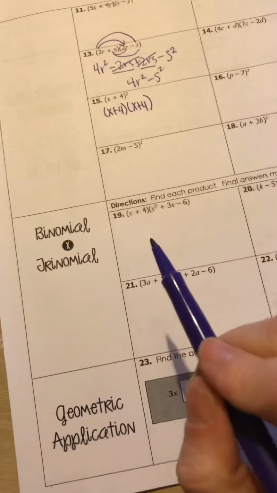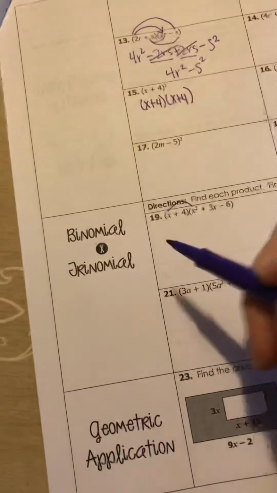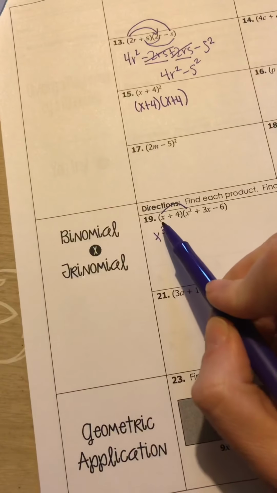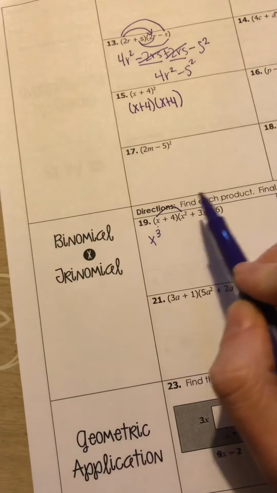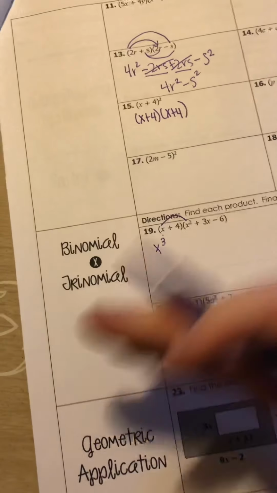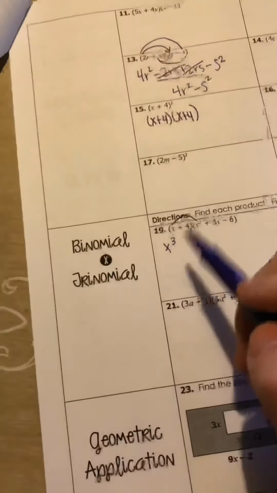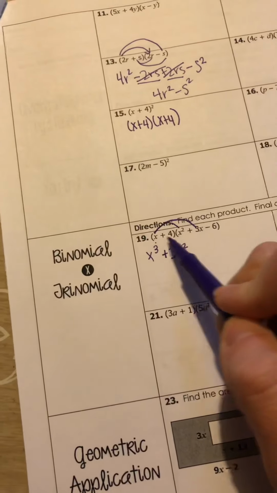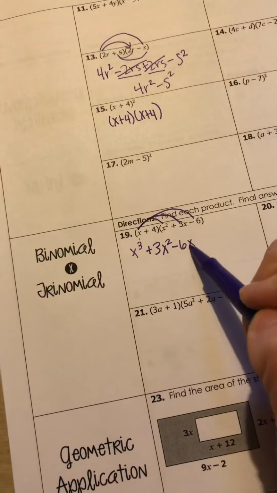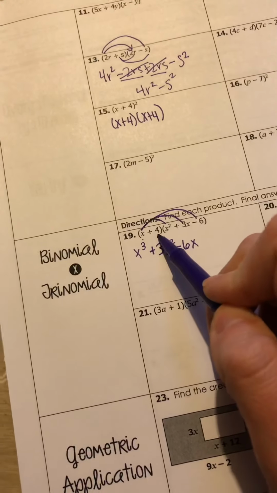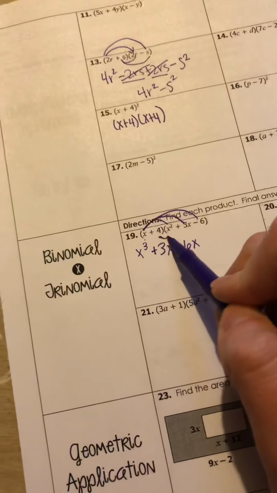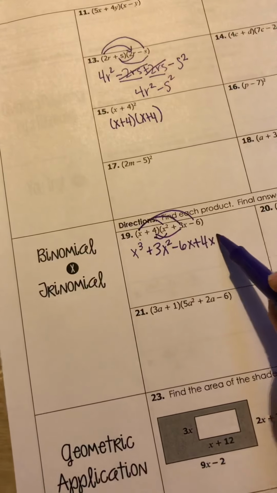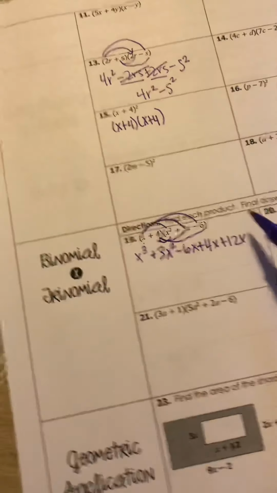So the next part, binomial times trinomial, we go x times x, which is x to the third. So this doesn't have any fancy thing. It's just simply you have to distribute this term to all 3 of these terms. And you have to distribute this term to all 3 and then combine like terms. So we don't call it FOIL or anything like that, but this is what we do. So then x times a 3x is plus 3x squared. X times a negative 6 is minus 6x. And then distributing this term here, this 4, to the rest of the trinomial. 4 times x squared is a plus 4x squared. 4 times 3x is a plus 12x. And 4 times a negative 6 is a minus 24.